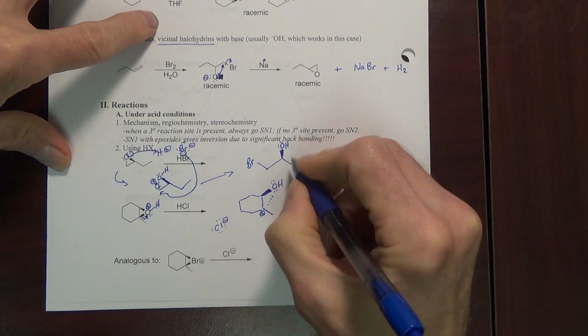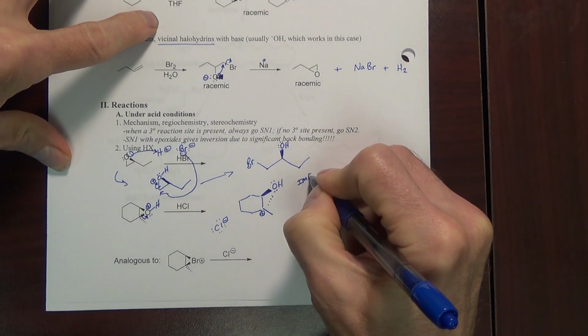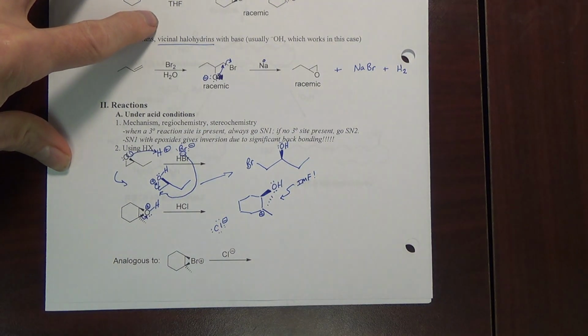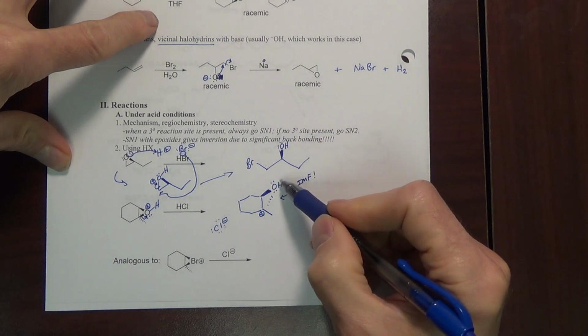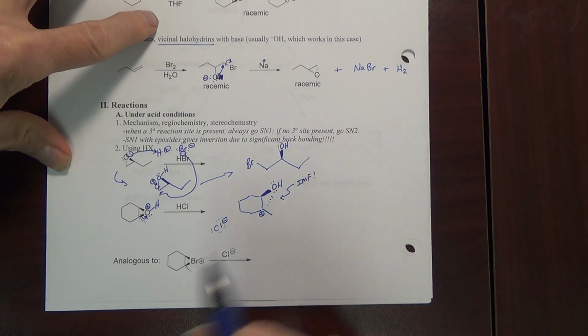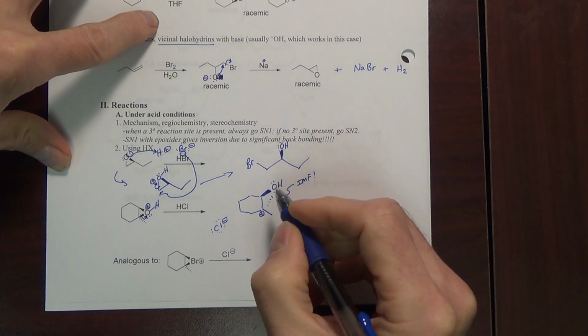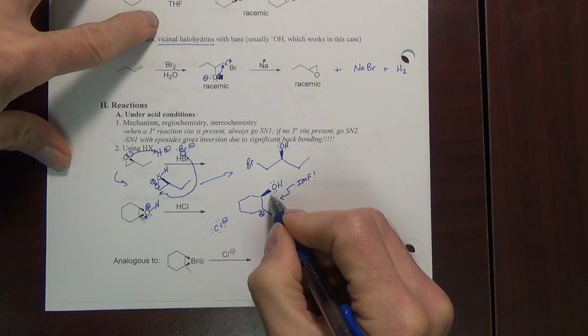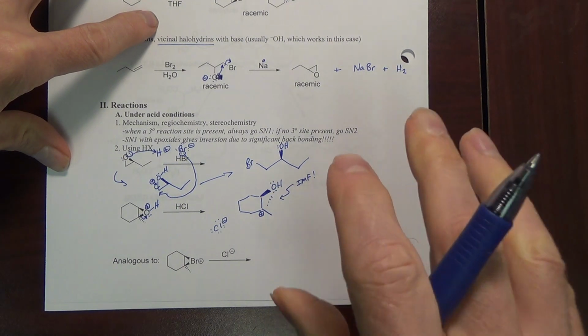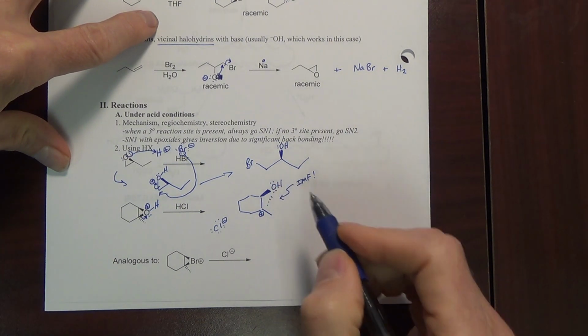I'm not showing a bond here, I'm showing an IMF. Why would these electrons not sort of be here? It's kind of a partial bond. But that partial bond is going to be up because the oxygen is up.